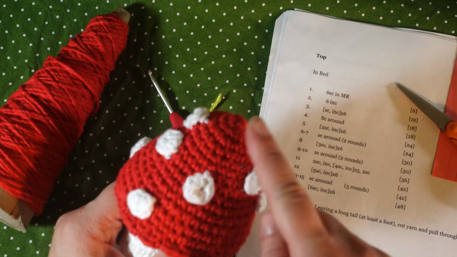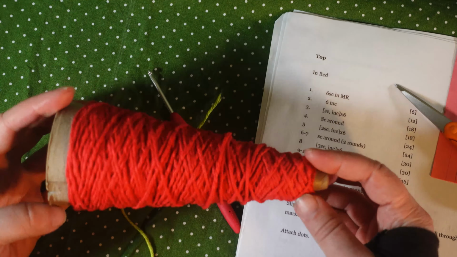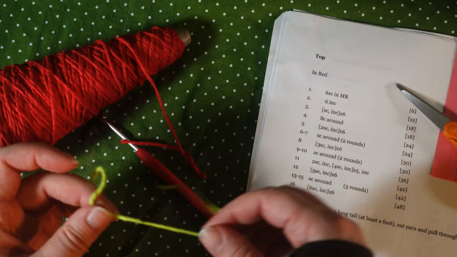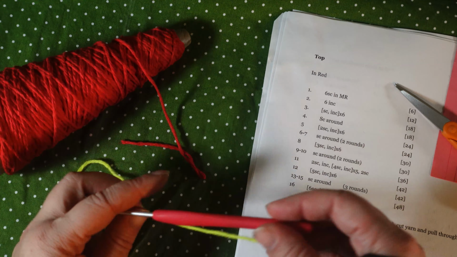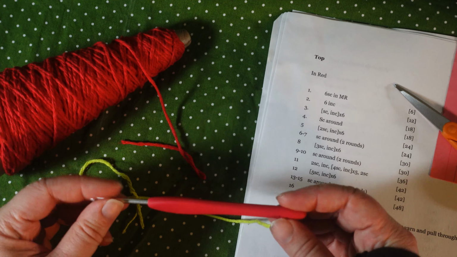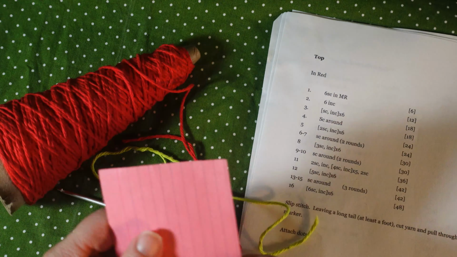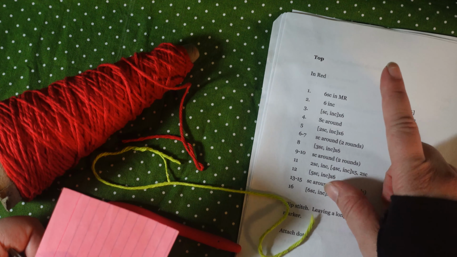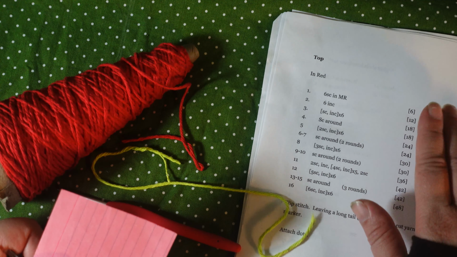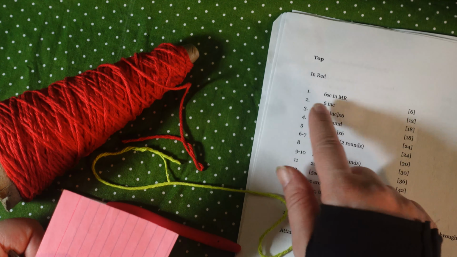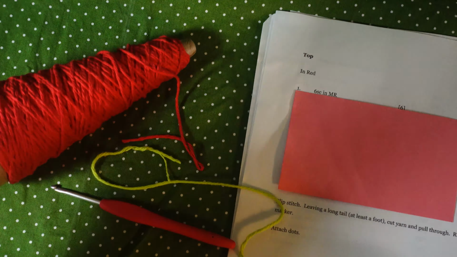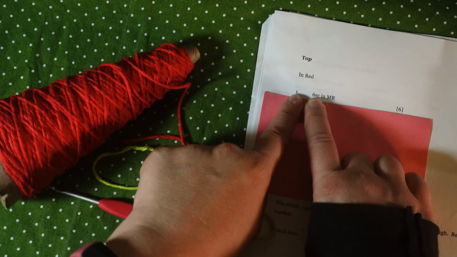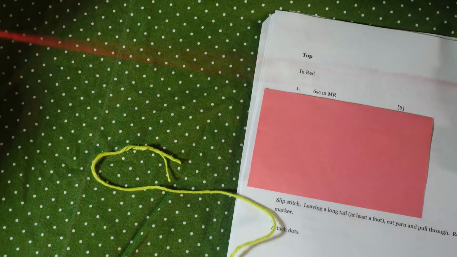Now we are going to make the top of the mushroom. I'm using the Lily Sugar and Cream red, and I have just a random scrap of yarn that I'm going to use as my stitch marker. I have my Clover 3.5mm hook. And what I usually do when I'm following my pattern is I sit in front of my computer and I have my pattern up on the computer, and then I just highlight the lines as I go. My filming area is not in front of my computer, so I'm using this paper pattern, an index card, so I can keep track of what line I need to be on.